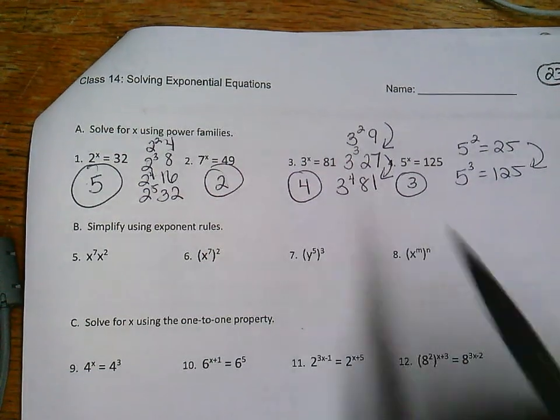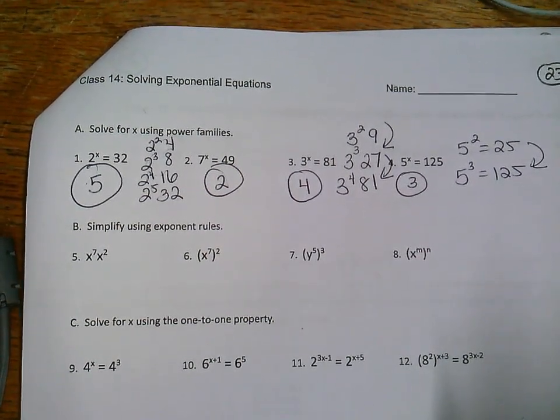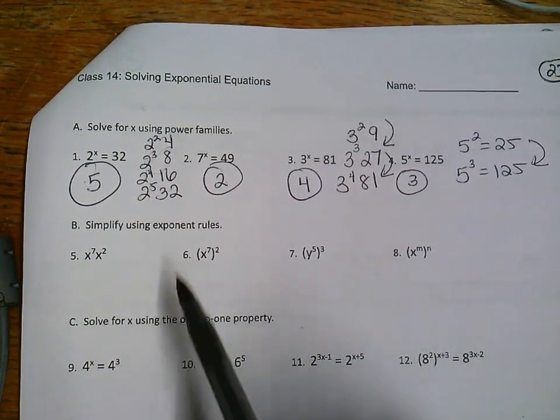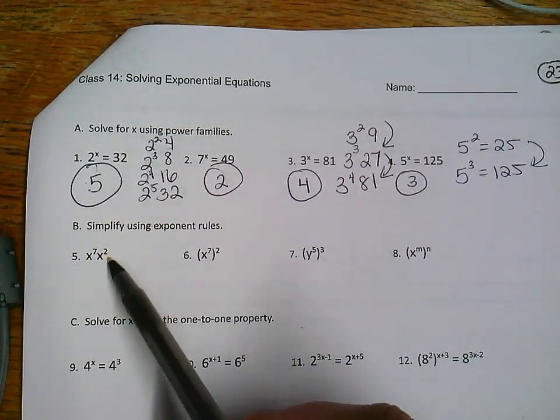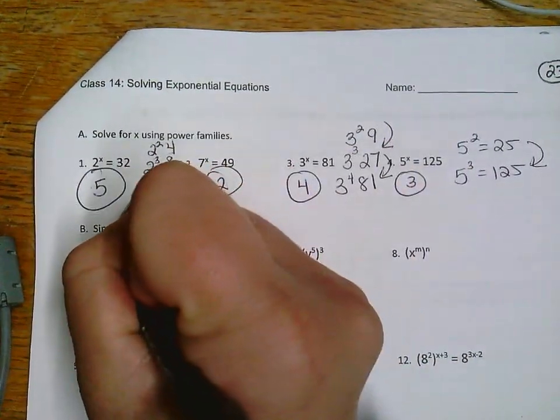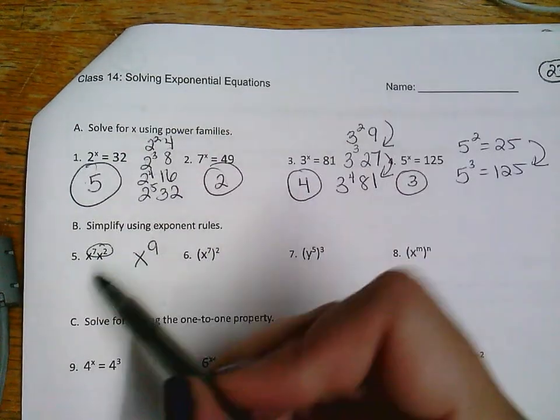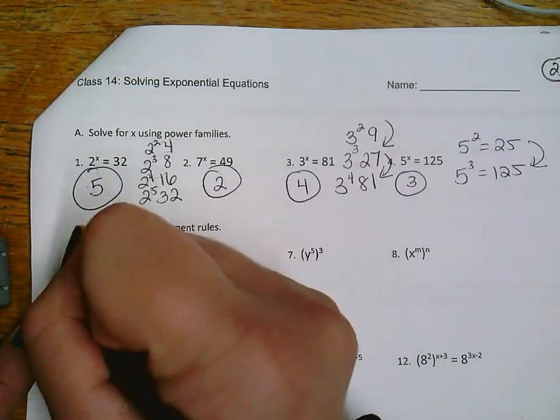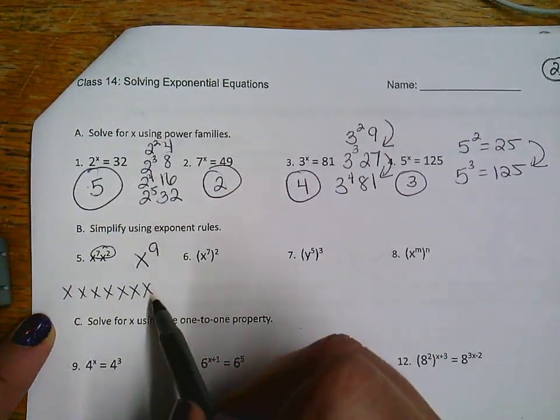Part B is a review of our exponent rules from 2 classes ago. And if you haven't taken your quiz yet, or you need to retake your quiz, this will help you review some of those exponent properties. So the first property is called just the product property. And the rule is that you're allowed to add the exponents together, so you would get x to the 9th. The reason that you're adding the exponents together is because if you wrote out x to the 7th, x to the 7th would look like that, 7 x's in a row.